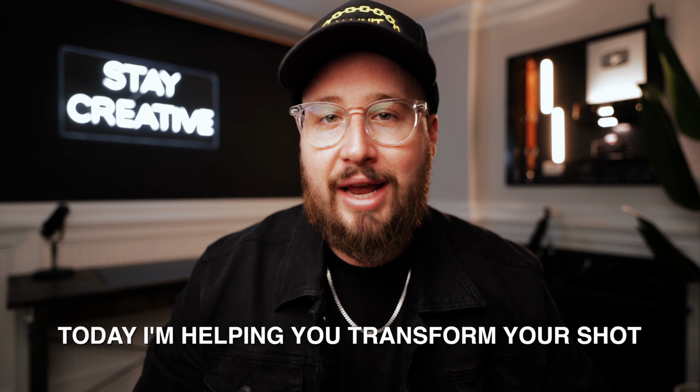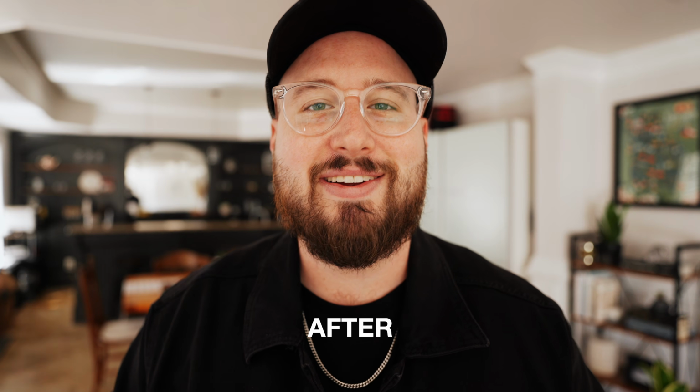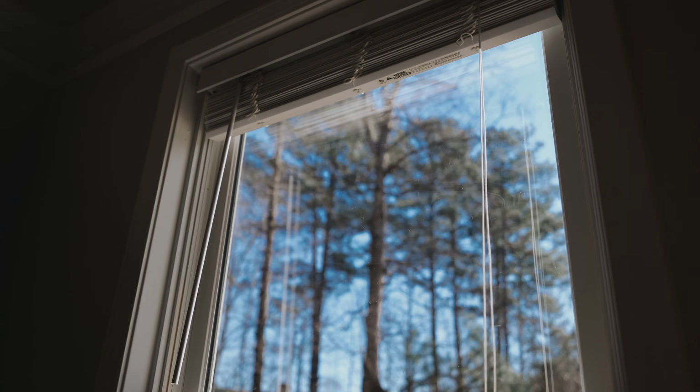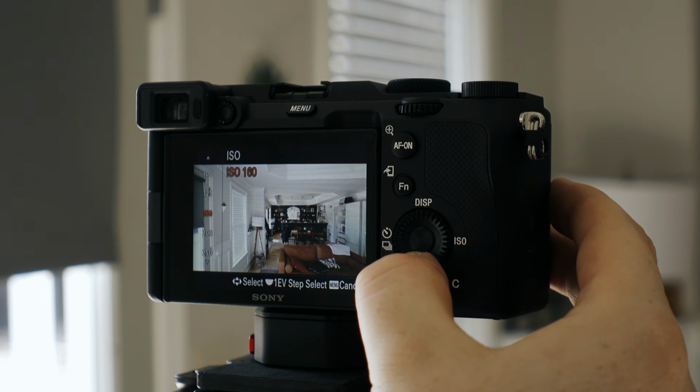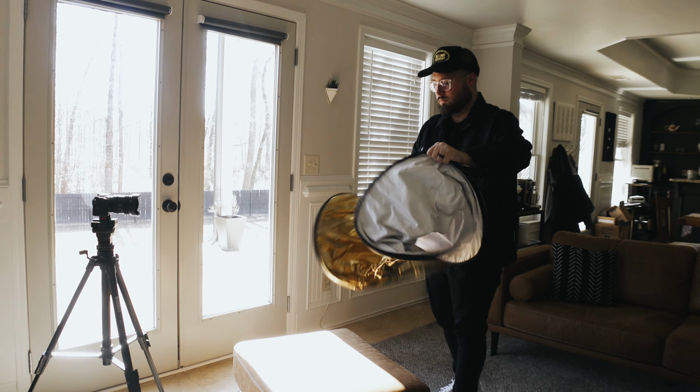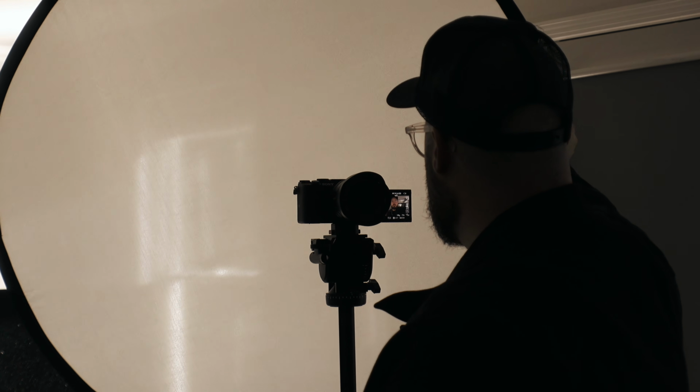Today I'm helping you transform your shot from this to this using only natural light. I'm breaking down the fundamentals including positioning, camera settings, color temperature, and more, so that you can leverage natural light to your advantage and level up your content.